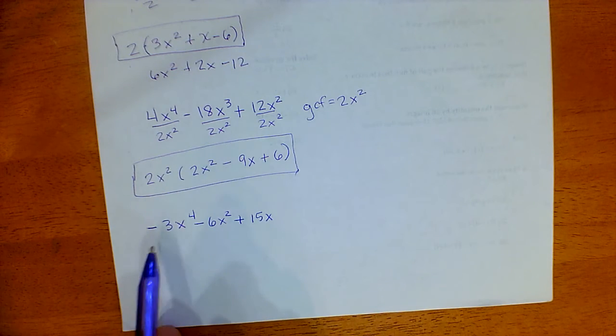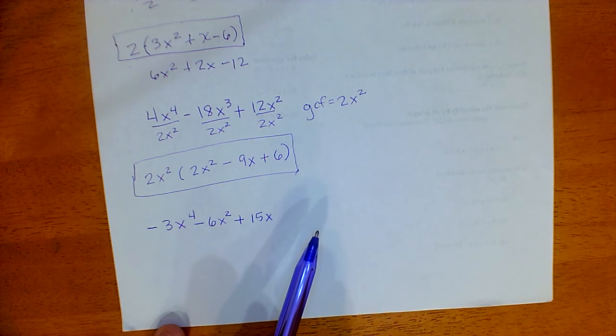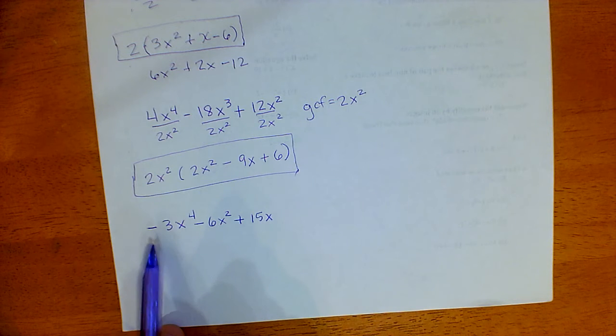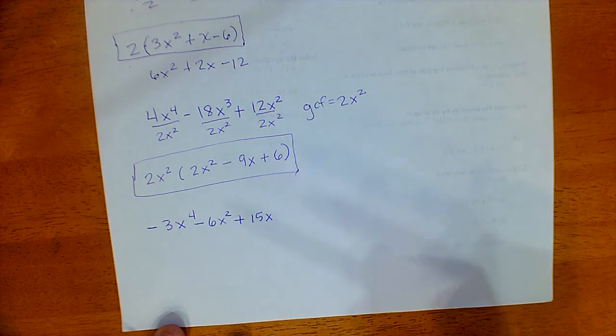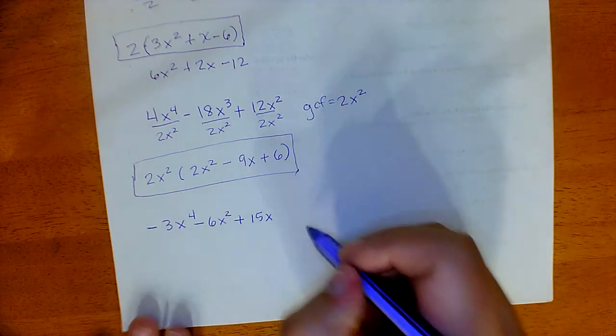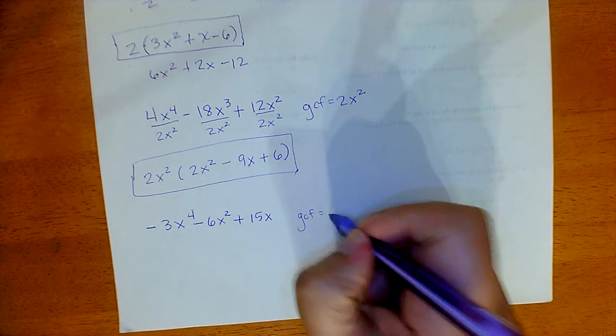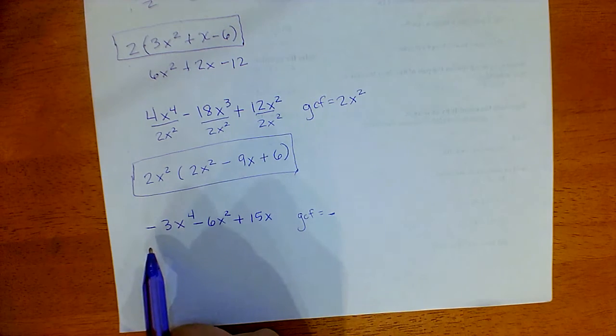If our leading term in this situation, the negative 3x to the fourth, is negative, along with whatever else we're taking out for our GCF, we also recommend taking out the negative, because as we progress through factoring, we don't want our leading coefficient to be negative because that causes problems for us. So here, for our GCF, I'm going to want it to be negative because the leading coefficient is negative.